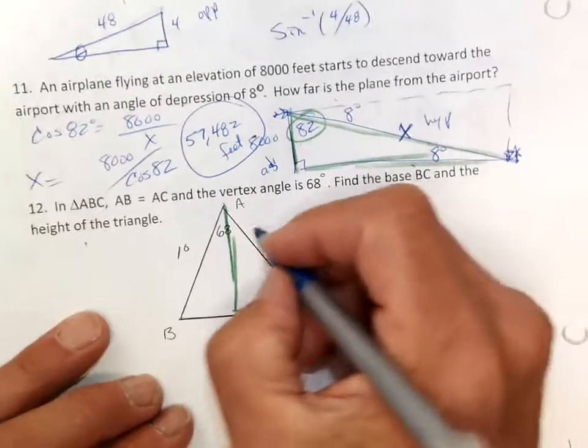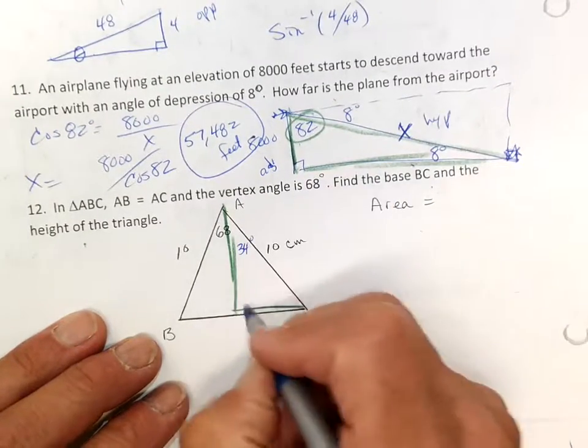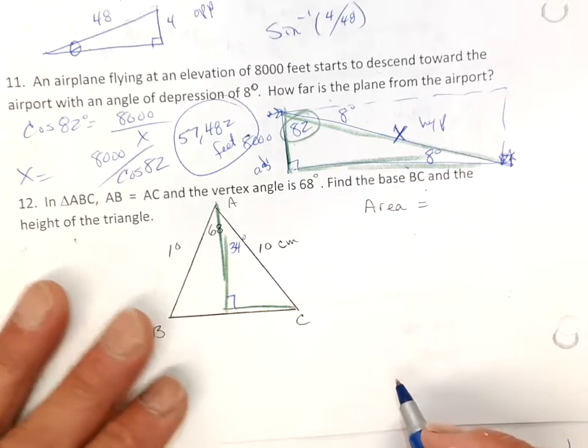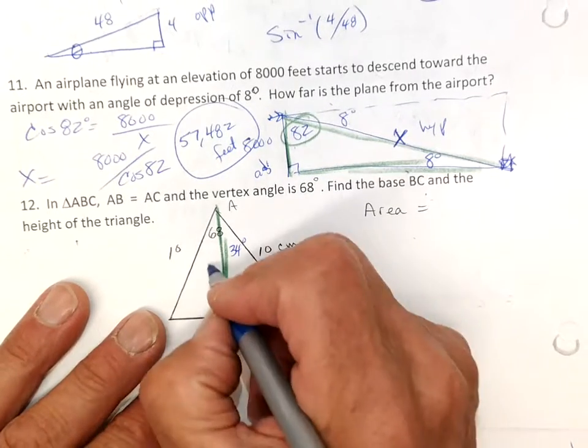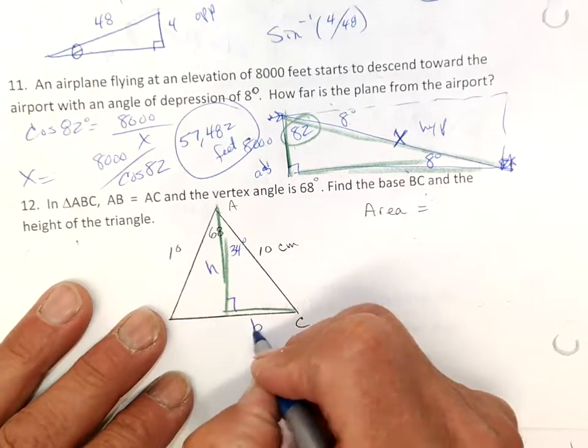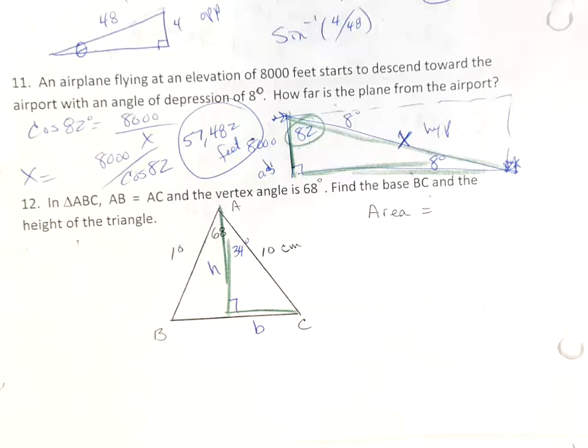34 degrees here. 90, right? Yeah, 10's just going to say 10. Okay, real quick. Does not matter. Doesn't matter at all. Brett, do you want to find the height first or the base first? It doesn't matter. Base it is.